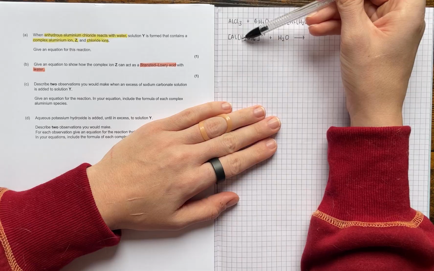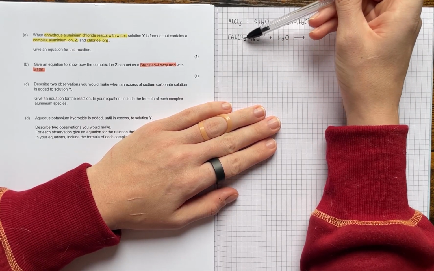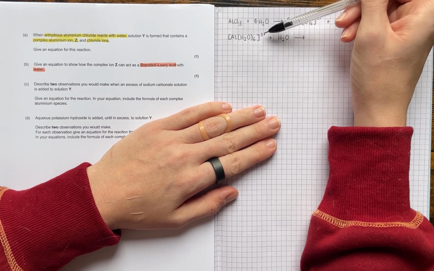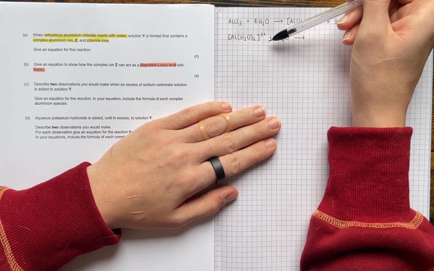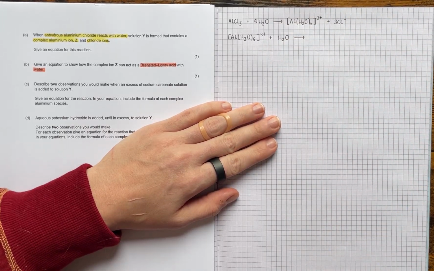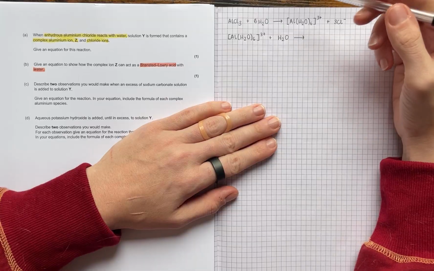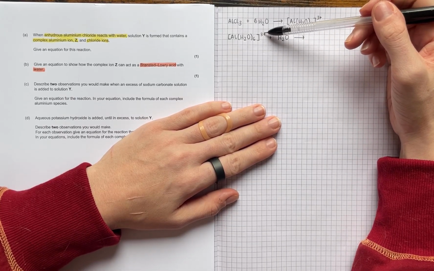Now, how many protons or H's these water ligands are going to lose is dependent upon the overall charge on the complex, because when we think about these sorts of reactions from this topic, we will be forming precipitates, and those precipitates will form when there is no longer a charge on the species.